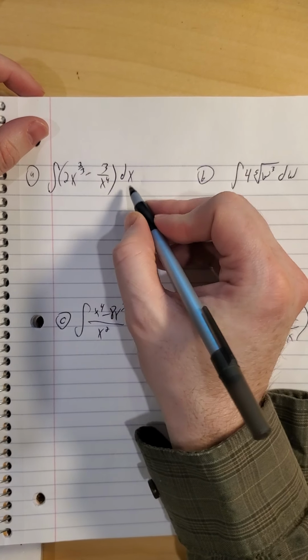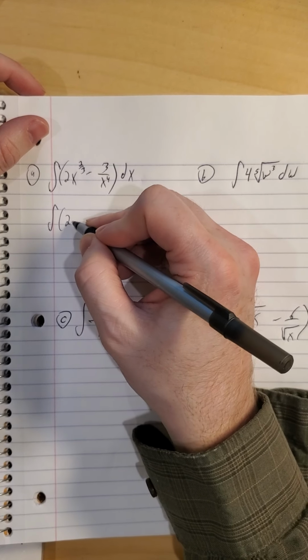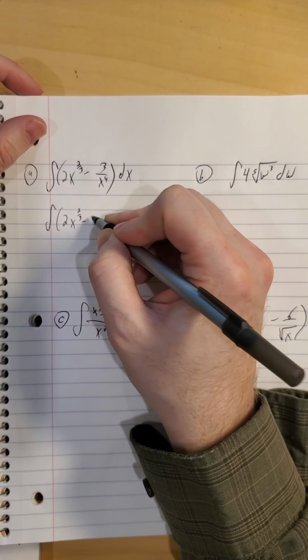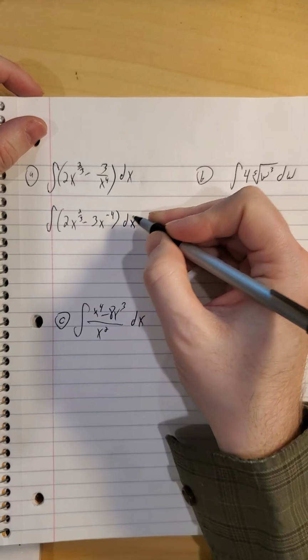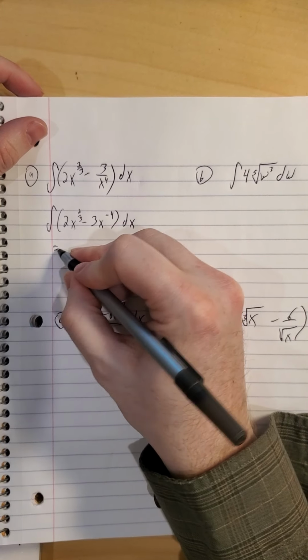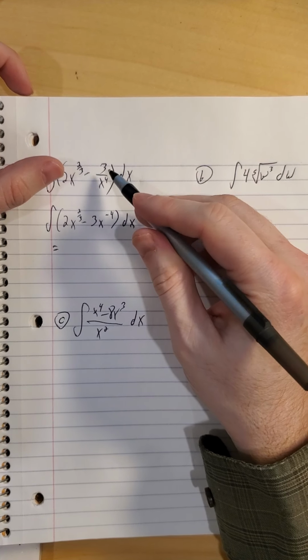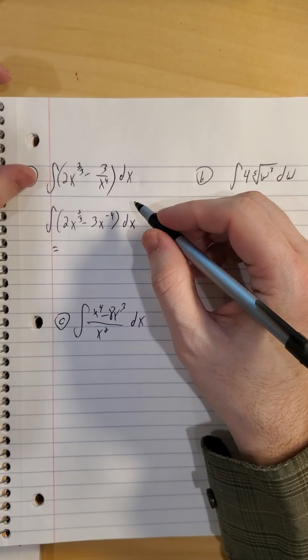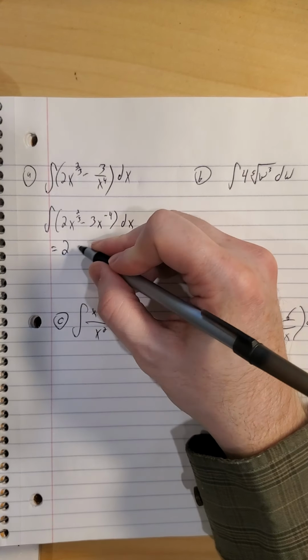So let's see, this first one we do have a little manipulating to do. So we have the integral of the quantity 2x to the 2/3 minus 3x to the negative fourth, close it up, times dx. I have not done any calculus, I've just done some algebraic manipulation. So those are ready to go in that format. So hang on to that 2 for the moment.